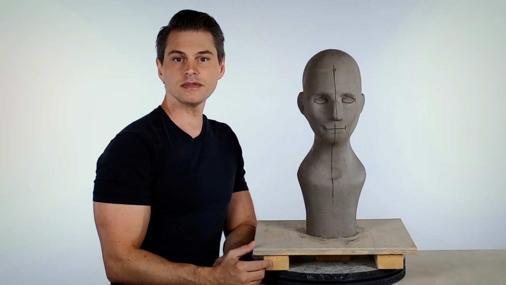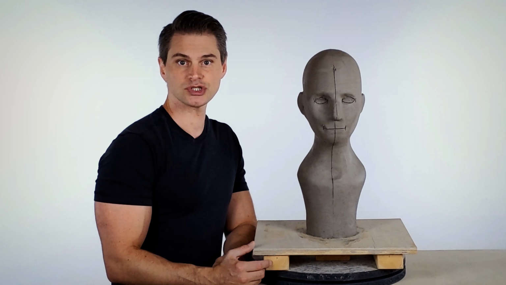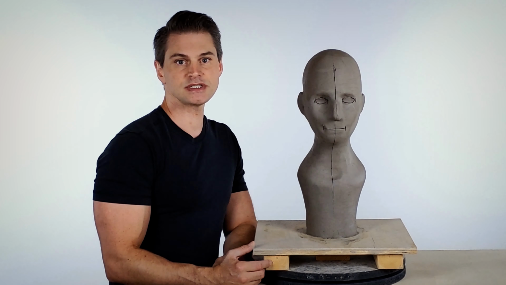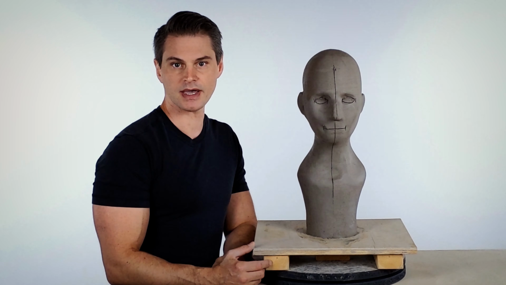Hello, I'm Mark, and this is In the Round, On-Armature Bust Tutorial Series, Part 6, the neck, shoulders, and chest. Having established the basic dimensions and locations of the facial features, we will now build up the neck, shoulders, and chest.